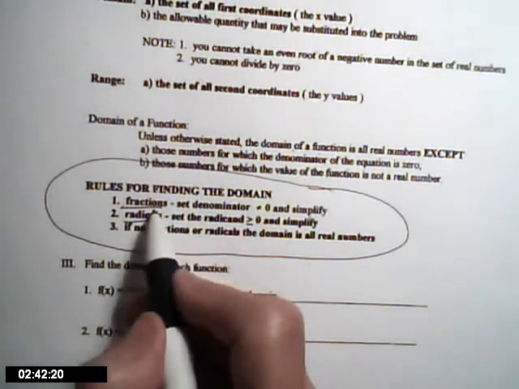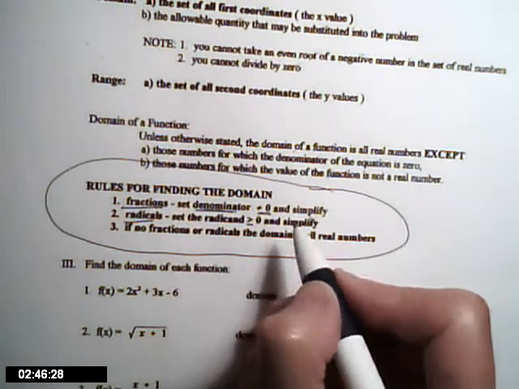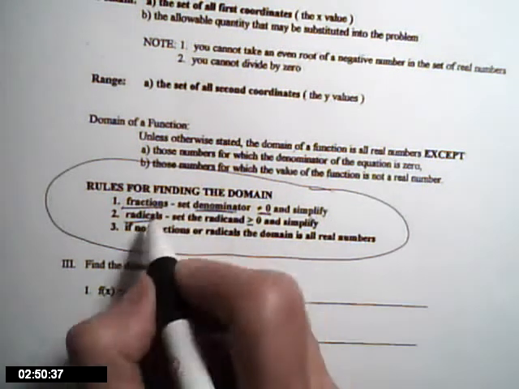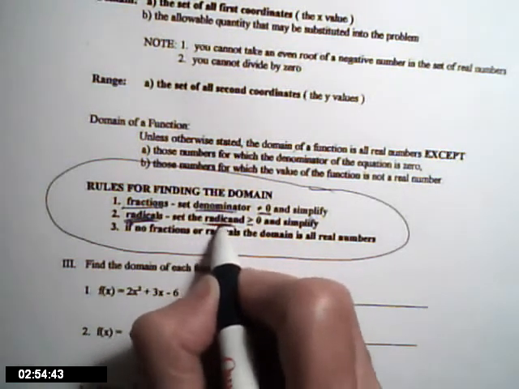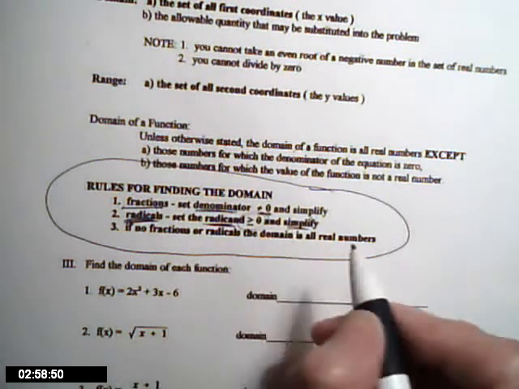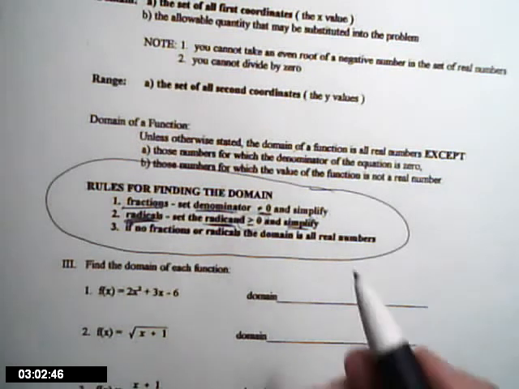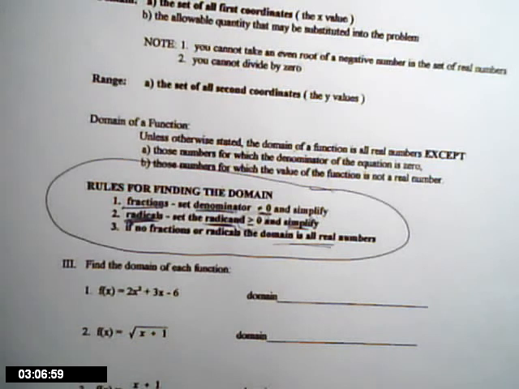If you have a fraction in the problem, you're going to set your denominator not equal to 0 and simplify. Remember, you cannot divide by 0. Second, if you have a radical, you're going to set the radicand, that's what's underneath the radical, greater than or equal to 0 and simplify. If you do not have either radical or fraction, then the domain is the set of all real numbers. Now remember, domain is what you can put into the problem for x.